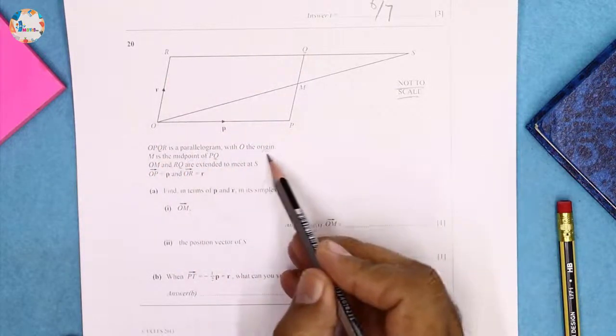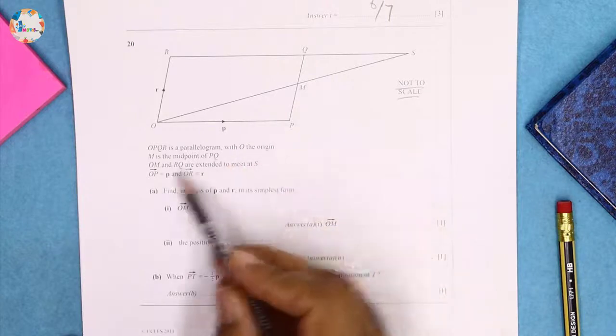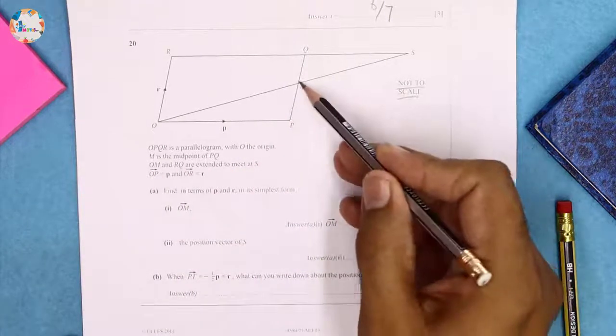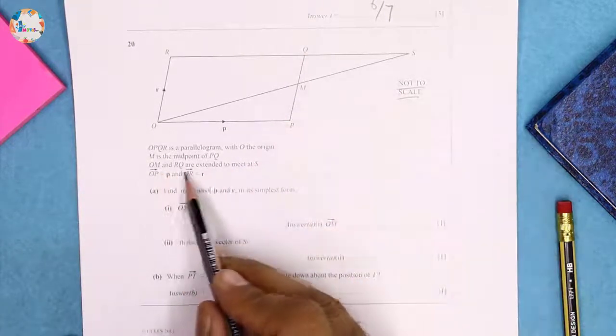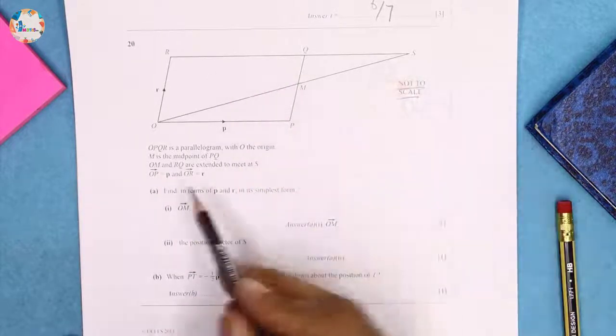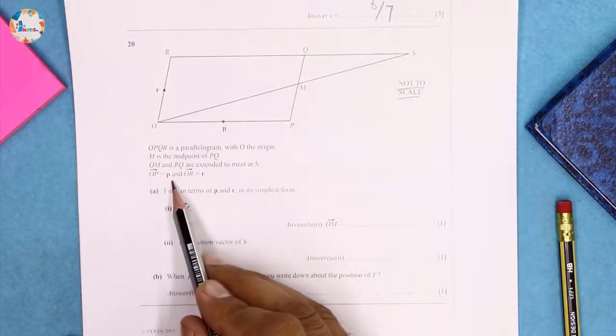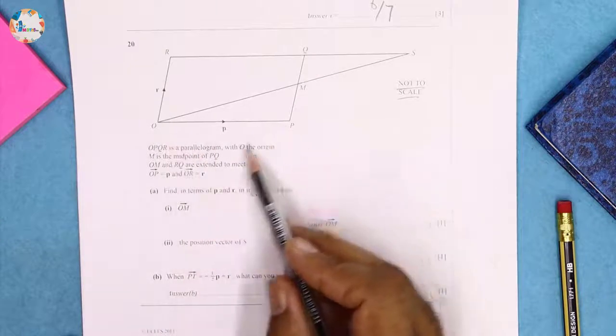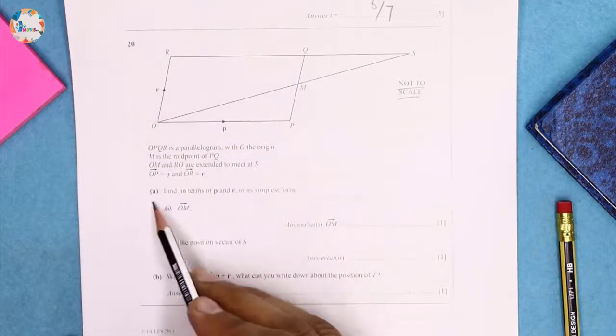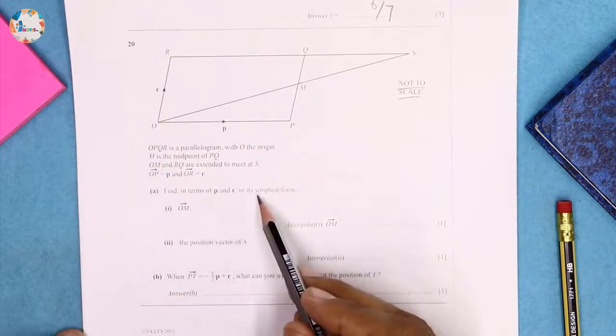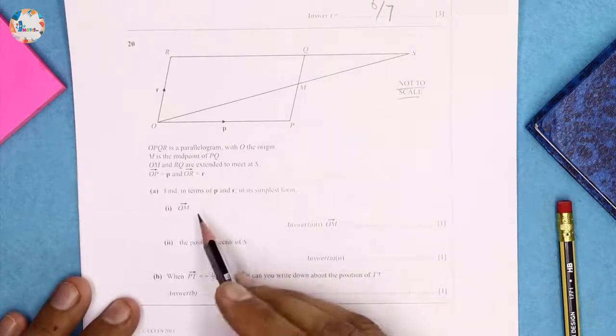OPQR is a parallelogram with origin O. M is the midpoint of PQ. OM and RQ are extended up to S. OP is equal to P, OR is equal to R. Find OM in terms of P and R in its simplest form.